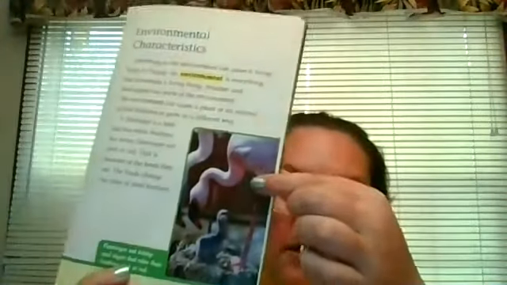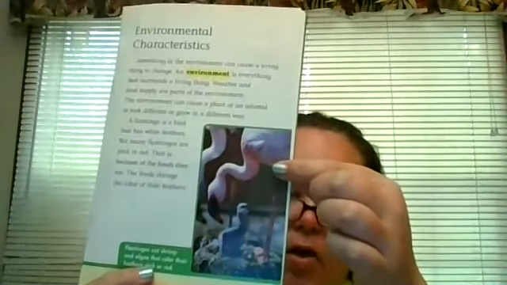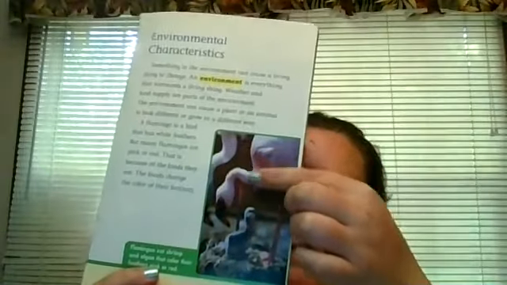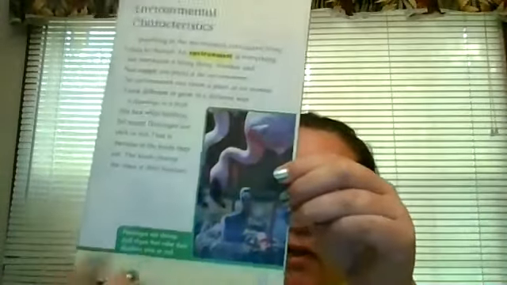The foods change the color of their feathers. And you'll notice that the mama flamingo standing over the baby is a pink color. And we're going to read the caption. The caption says, flamingos eat shrimp and algae that color their feathers pink or red.